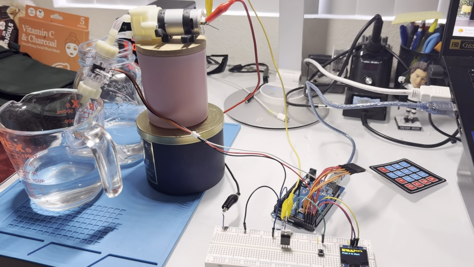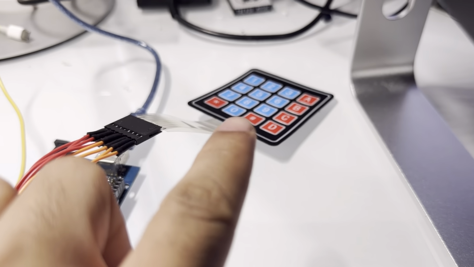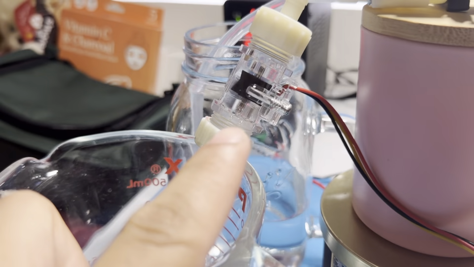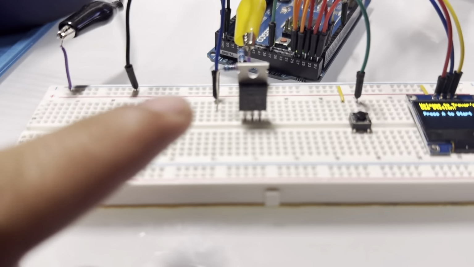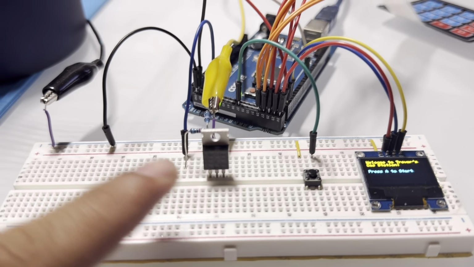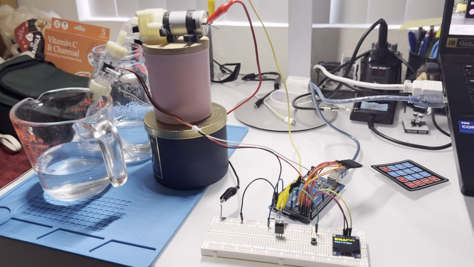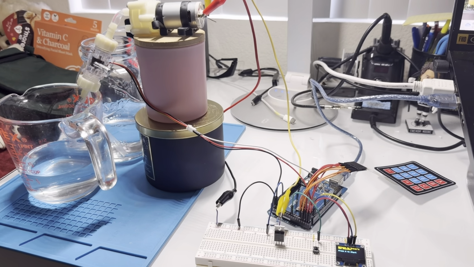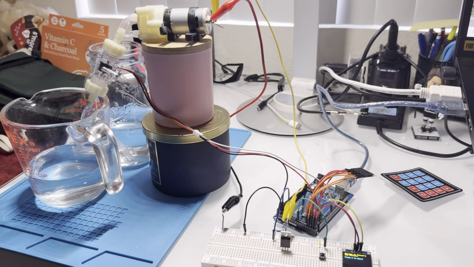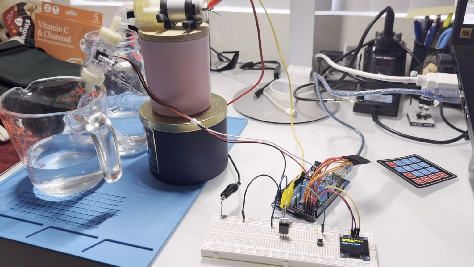The system integrates an OLED display, a matrix keypad, a Hall effect flow sensor, a diaphragm pump, and a MOSFET-based pump driver circuit to simulate the operation of a real fuel dispensing system. I'll walk through the hardware setup, demonstrate the system operation, and explain some of the embedded software architecture and safety features implemented throughout the project.